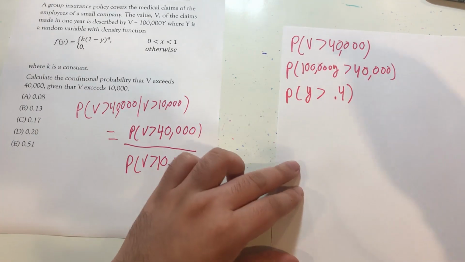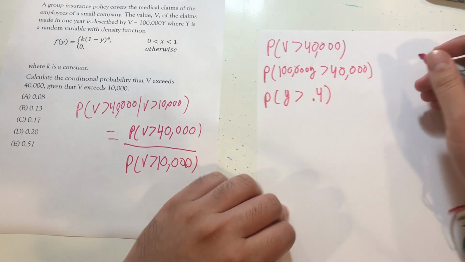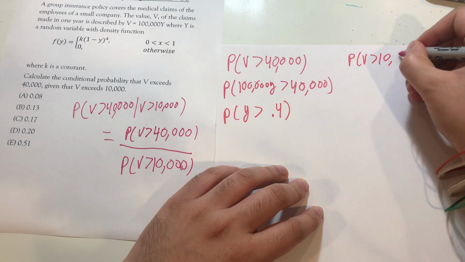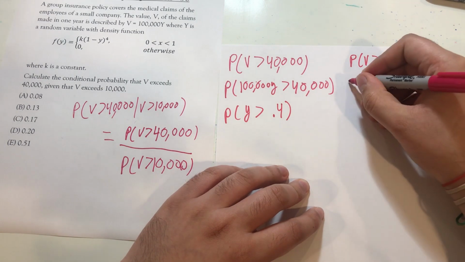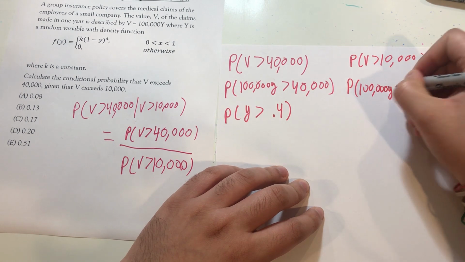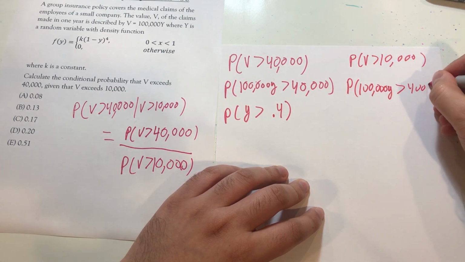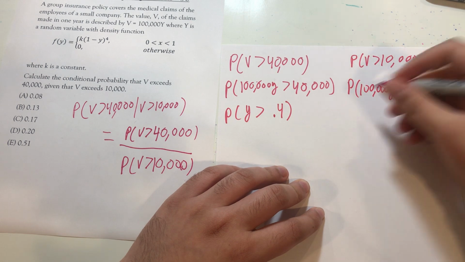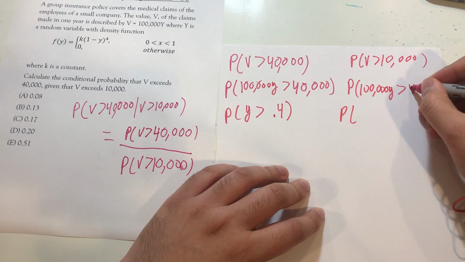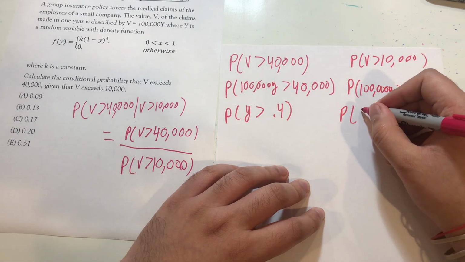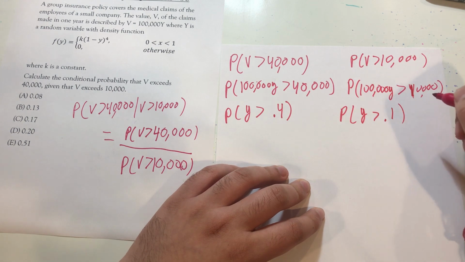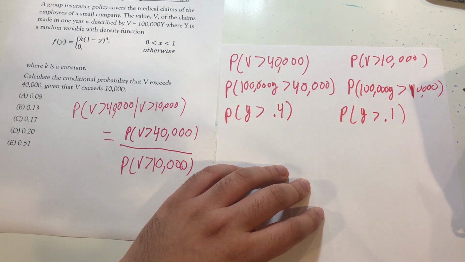Similarly, we're looking for the probability that V is greater than 10,000, which is the same thing as the probability of 100,000 Y greater than 40,000, which is the probability of, sorry, 10,000, there we go, which is the probability of Y being greater than 0.1. And we need to figure out each of these.